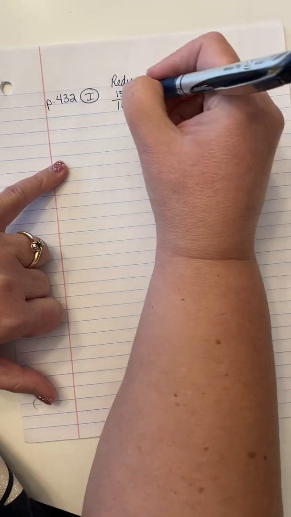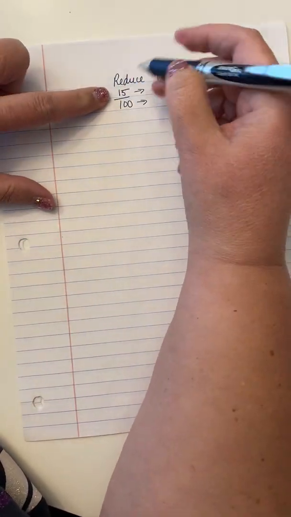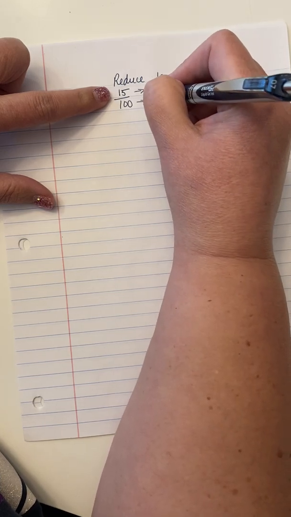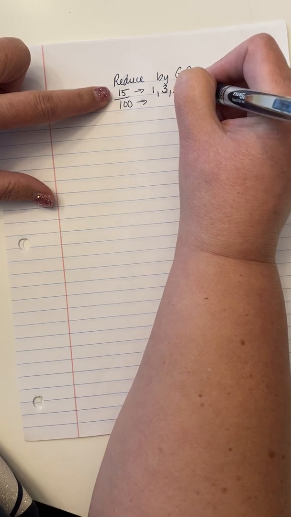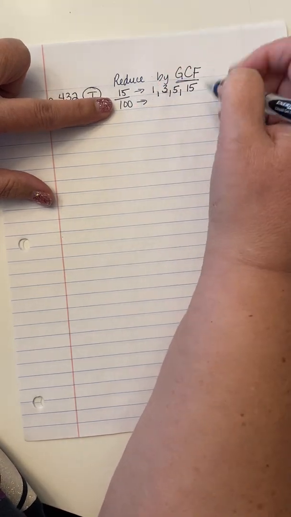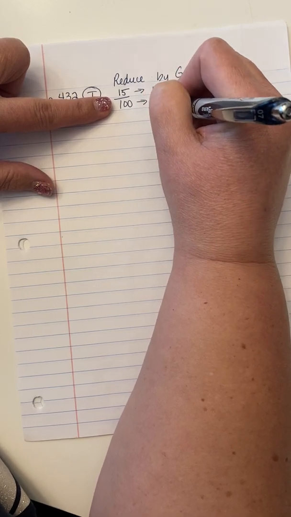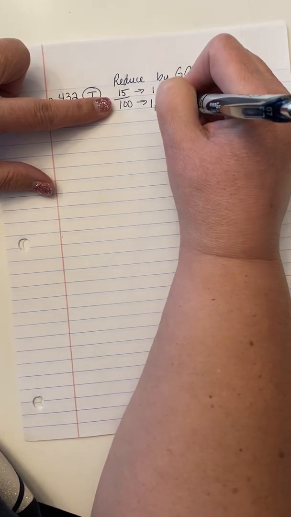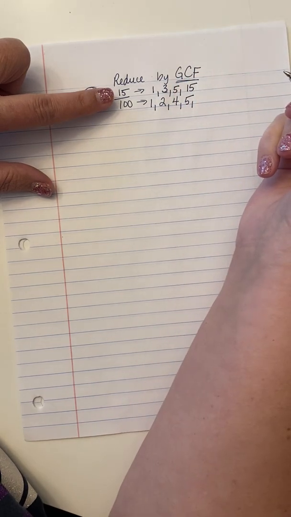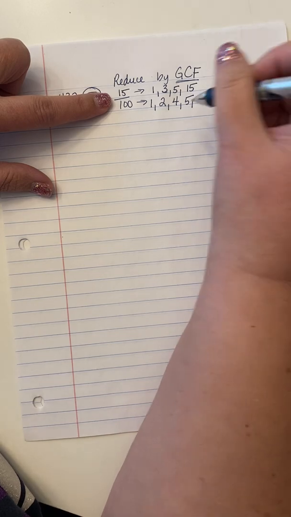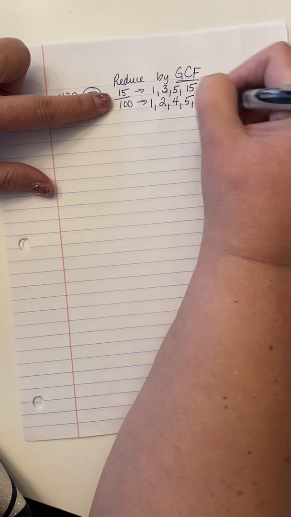So I can list out my factors of each number. 15 has 1 and 3 and 5 and 15. 100 has a few more. Let's see, 1 and 2 and 4 and 5. It's not 6, not 7, not 8, not 9. 10 is a factor.